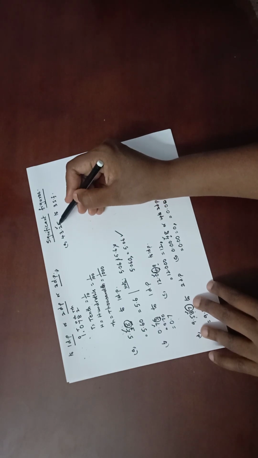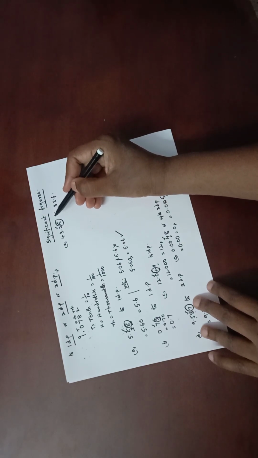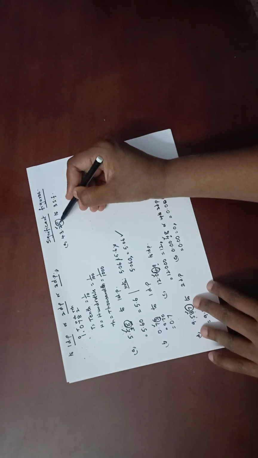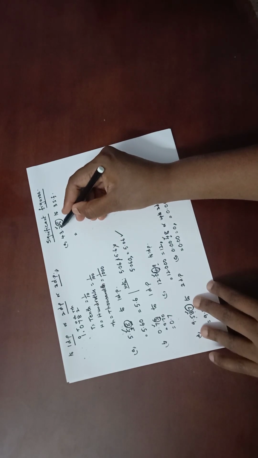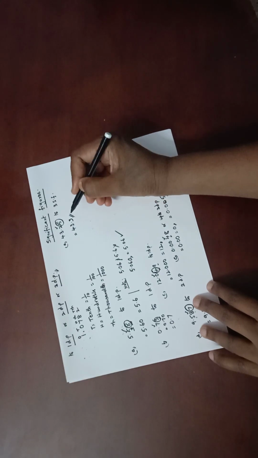So round off to 3 significant means this you should check. It is 5 or more than 5. If it is 5, add 1 to the before number. Otherwise, leave it. So this is 5, no? We add 1 to the before number. So it will become 43.3.